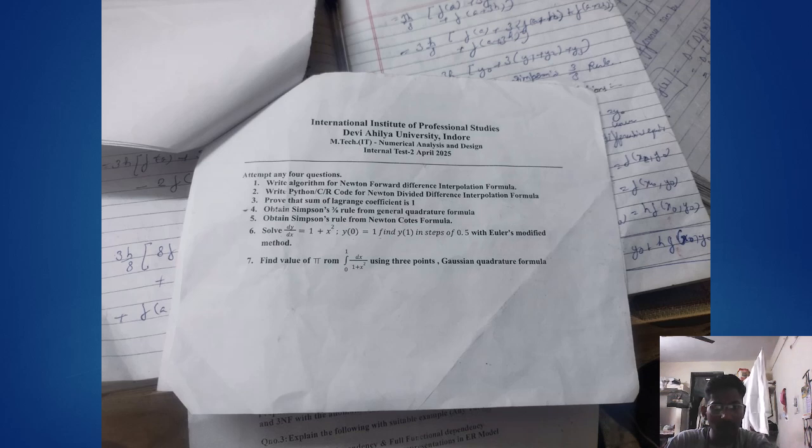Today I am presenting the NID second internal test paper. Sorry, first of all, this is the internal second test paper. The first question is: write an algorithm for the Newton forward differential interpolation formula.